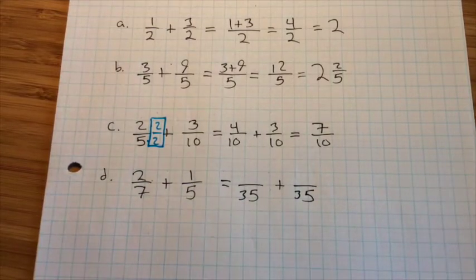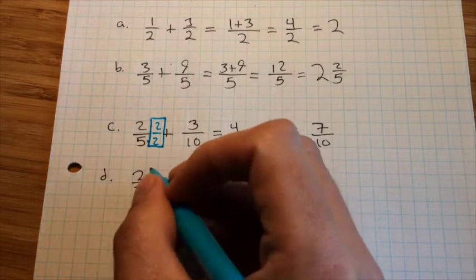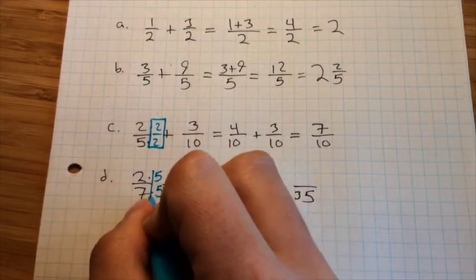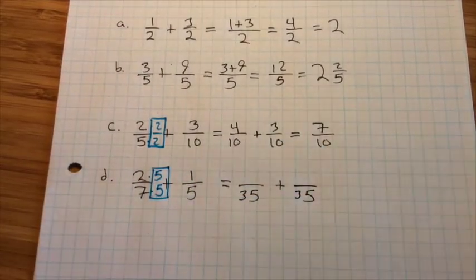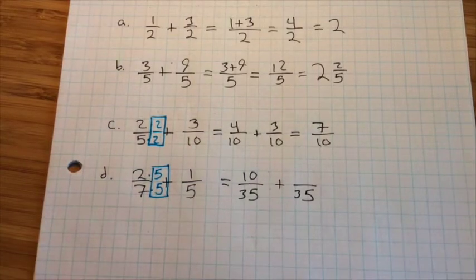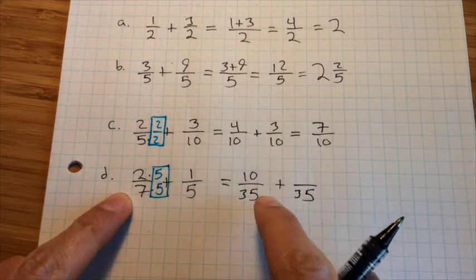Again, I have to use giant 1s because I'm not trying to change the value of the fraction, just the way it looks. So 2/7, we're going to multiply by 5/5 because that'll make my denominator 35. And 2 times 5 is 10. So what I just showed right there is that 2/7 is the same as 10/35.